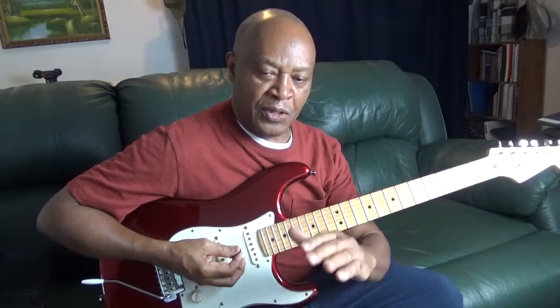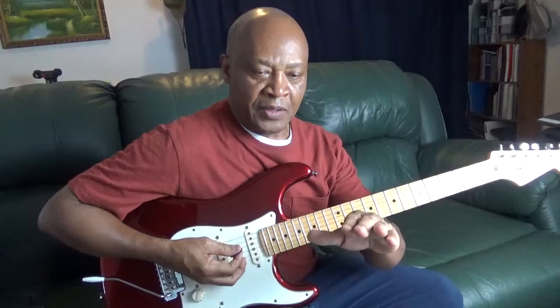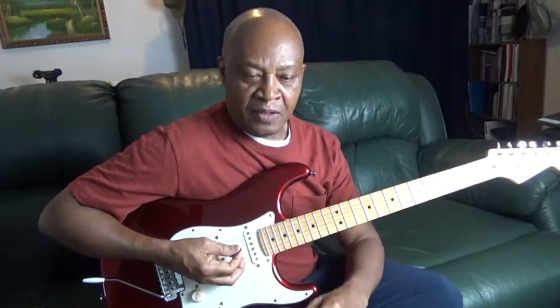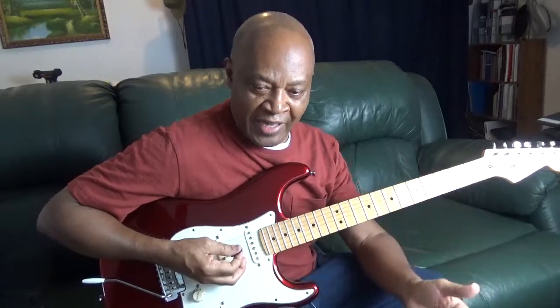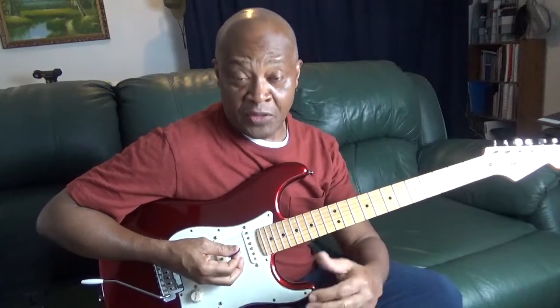7 notes in a normal scale, but for the pentatonic scale, we have the word penta. That's a Greek word, I believe, which means 5, and tonic also, I think, comes from the Greek tonikos.